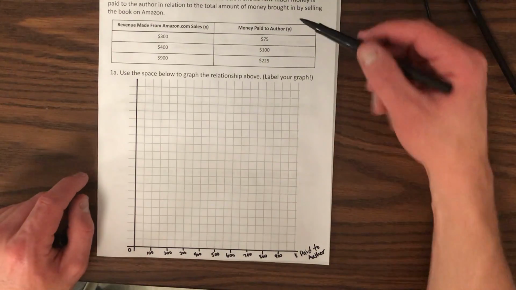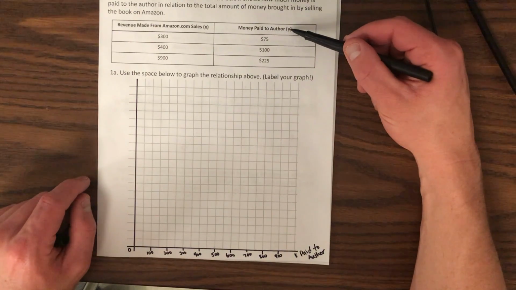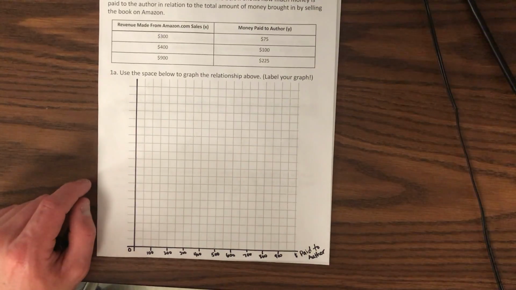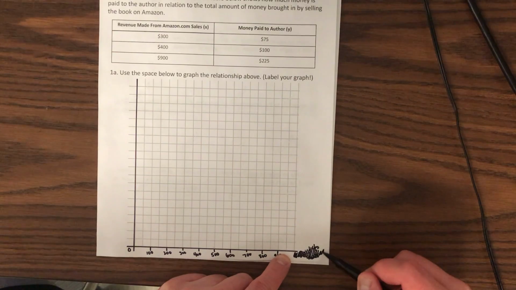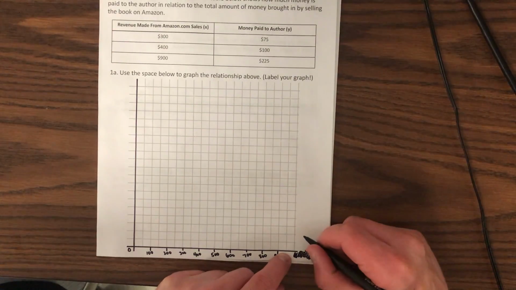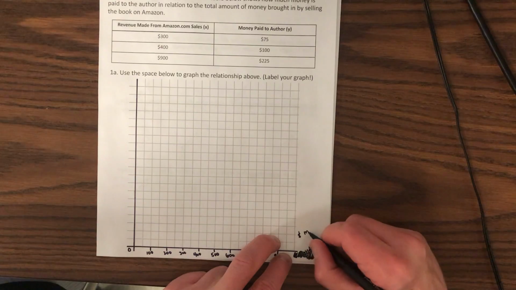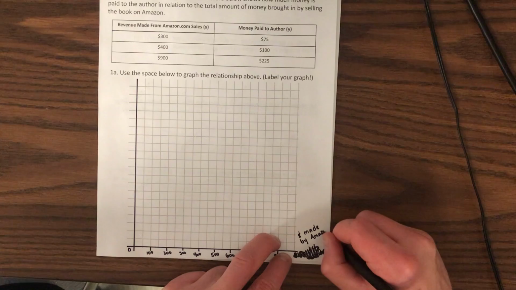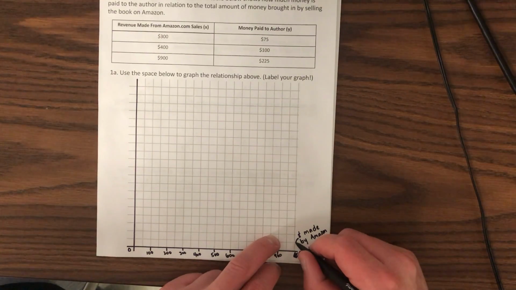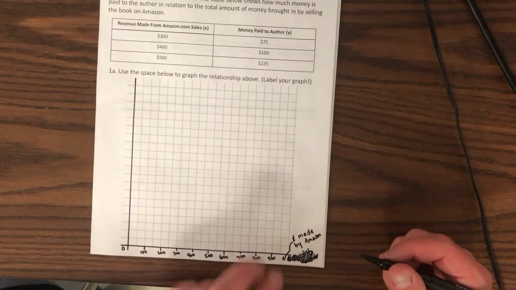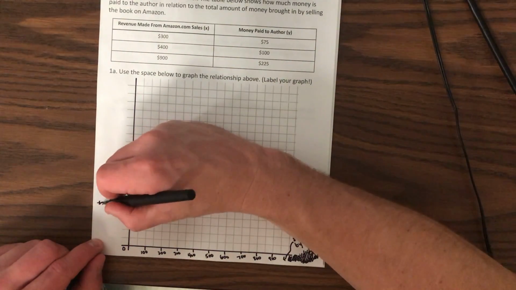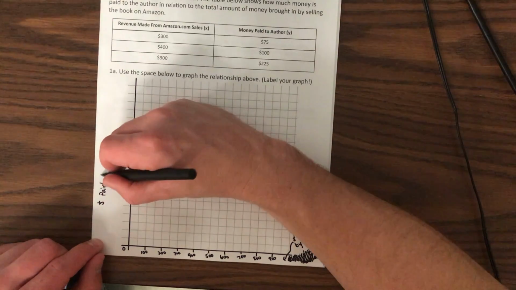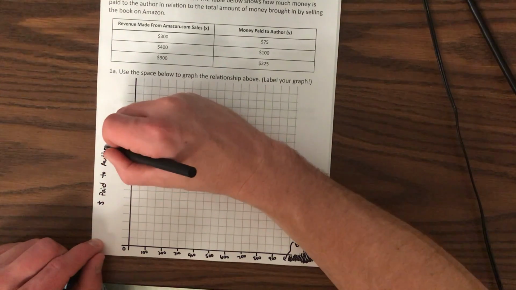Oh, I totally just messed that up. I accidentally just put my Y quantity down here on my x-axis. Oh, so this is going to be messy now. Oh well, things happen. That's okay. So I really meant to put money made by Amazon down here. And I'm just going to draw an arrow to here to mean that that's the x-axis. And then, all right, before I even get started over here, I'm going to write dollars paid to the author up here, so I don't forget that and I don't mess it up.